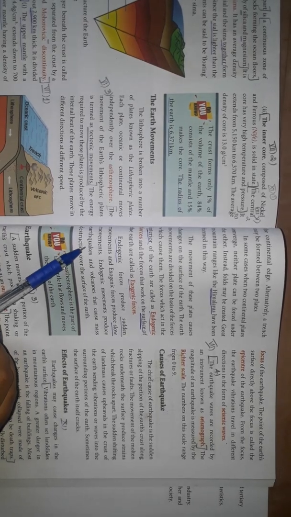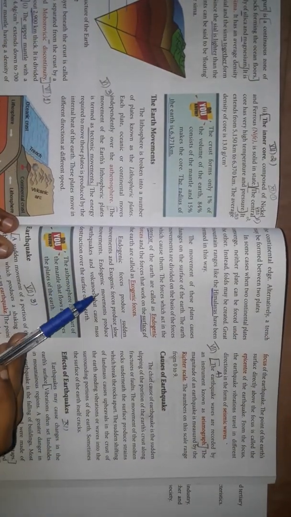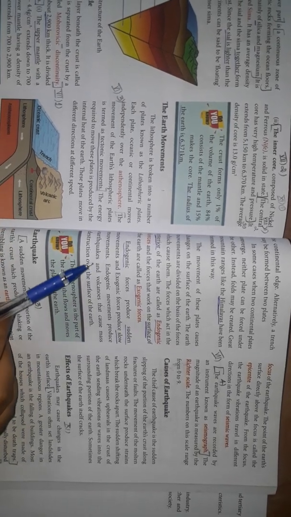Next one, endogenic movements produce earthquakes and volcanoes that cause mass destruction over the surface of the earth. Which movement produces earthquakes and volcanoes? Endogenic movement, which produces sudden movement. For example, earthquake and volcano.